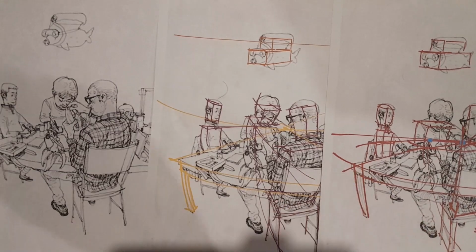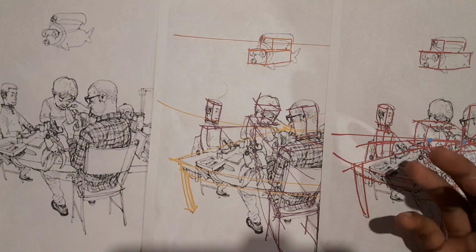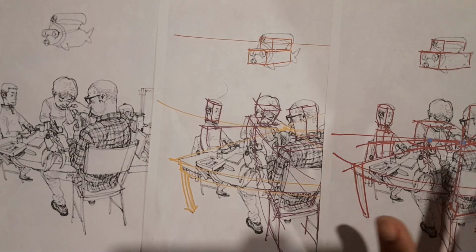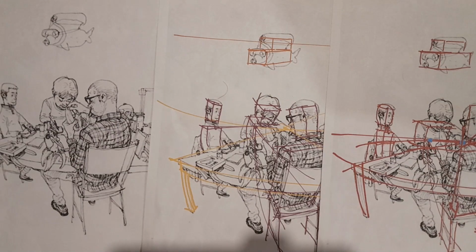Drawing is much like magic. Drawing is being able to put 3D into a 2D medium. Wow, amazing. And that to me, I think, is a very interesting thing. That's why I keep practicing a lot.